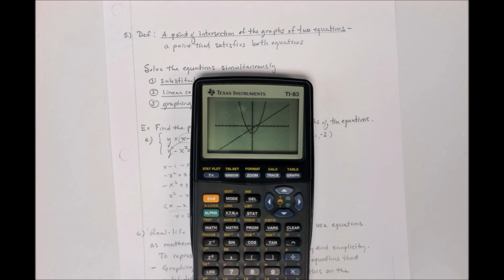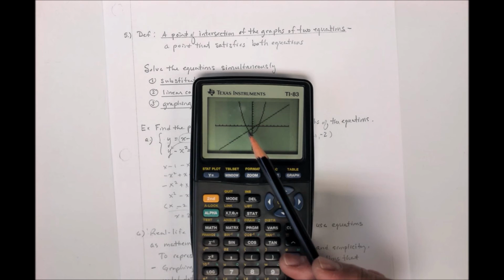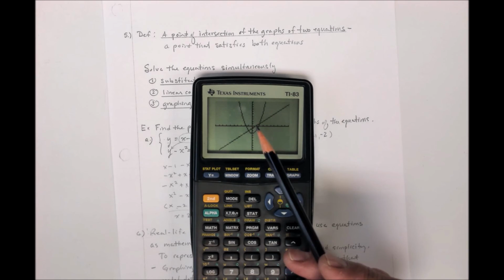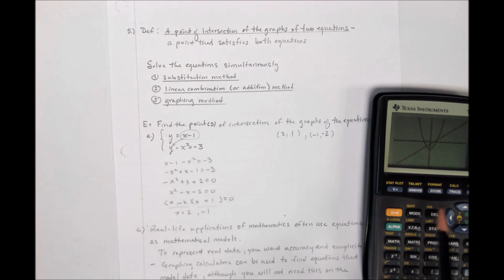And as you can see, my points of intersection, let's see if I can do this by looking at the screen, run right there. That would be the negative 1, negative 2 point, and then this one right up here, which appears to be the 2, 1 point. You could, of course, use trace and find it that way as well.